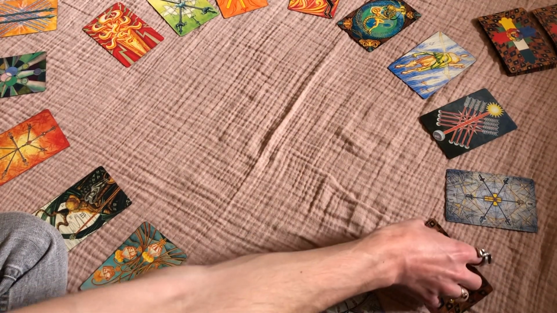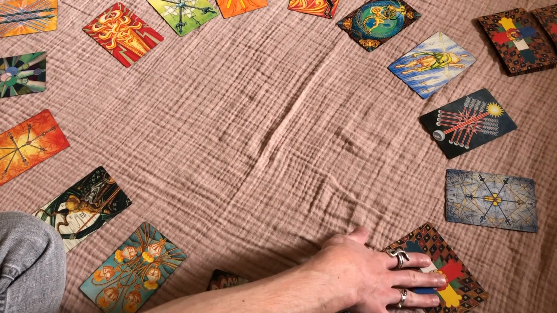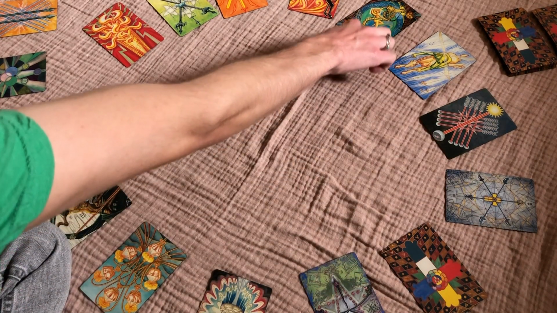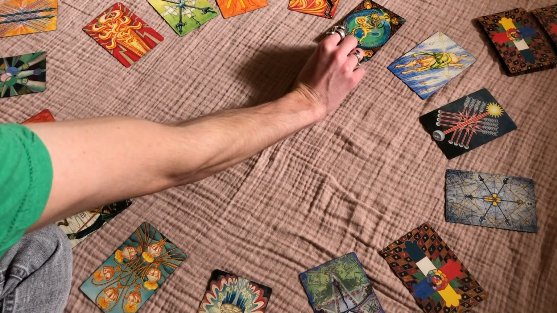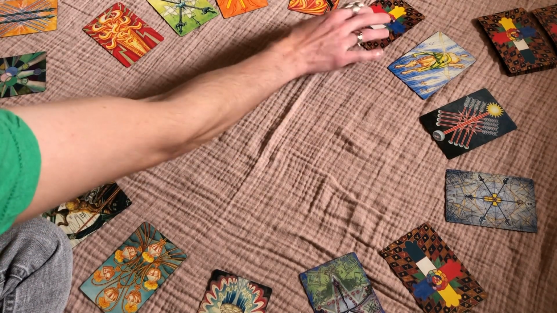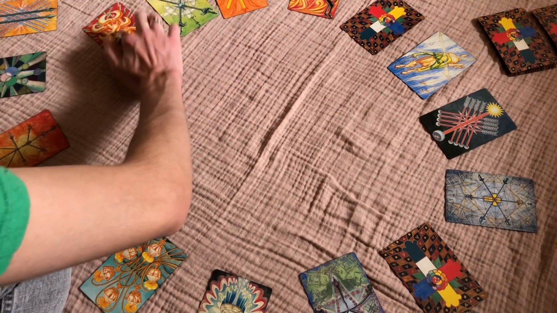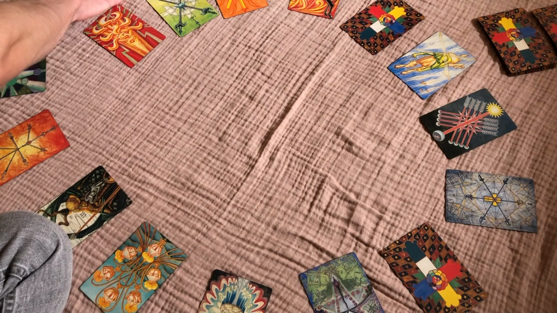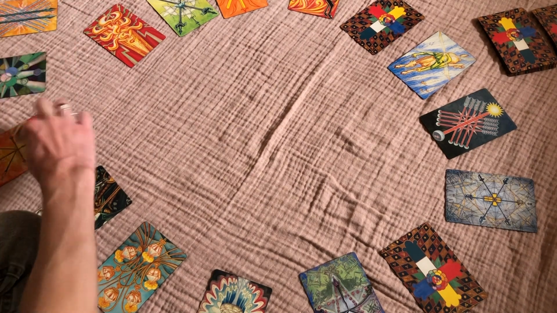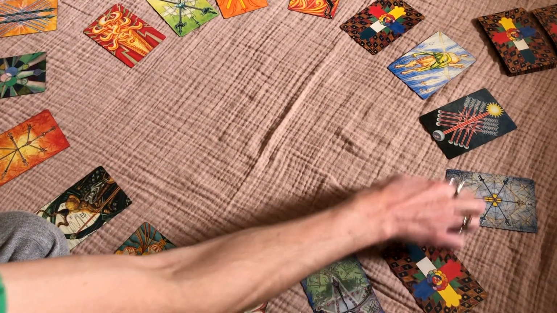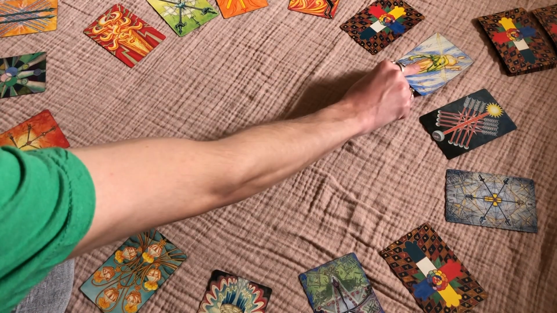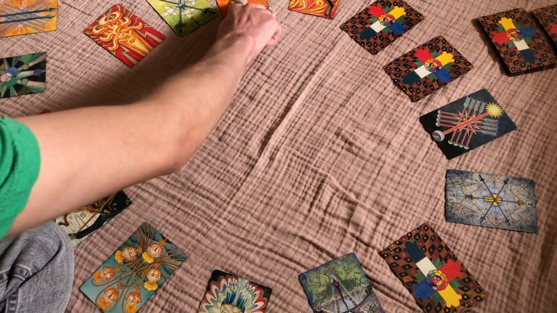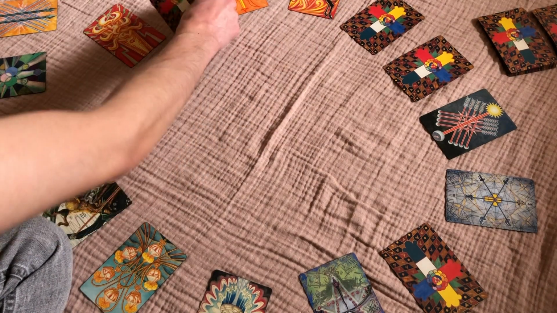So we're going to flip him over just so we know he's a part of the reading. Because he's a prince, we go 4 spots. 1, 2, 3, 4. The World card. Now this is a planetary trump, so we would go 9. 1, 2, 3, 4, 5, 6, 7, 8, 9. The Ace of Swords, so 11. 1, 2, 3, 4, 5, 6, 7, 8, 9, 10, 11. Now we have the Knight of Swords, so we would go 4 spots. 1, 2, 3, 4. The Two of Swords, so we would go 2 spots.